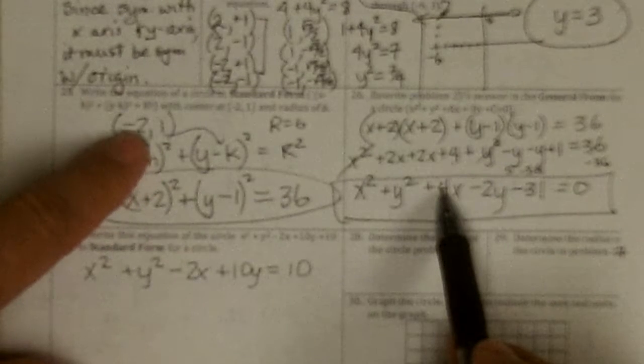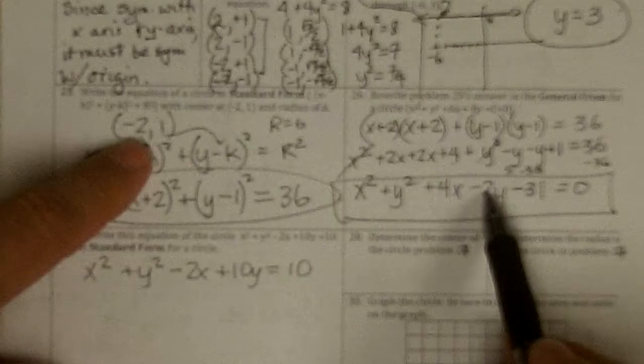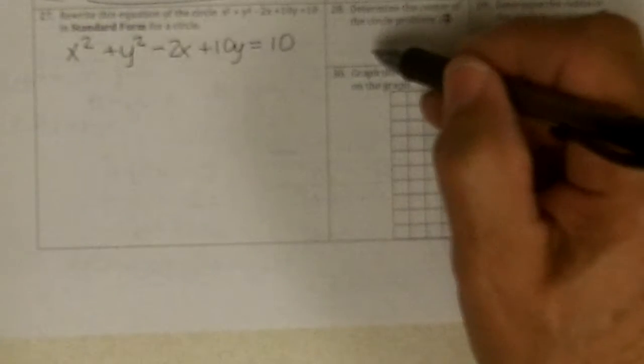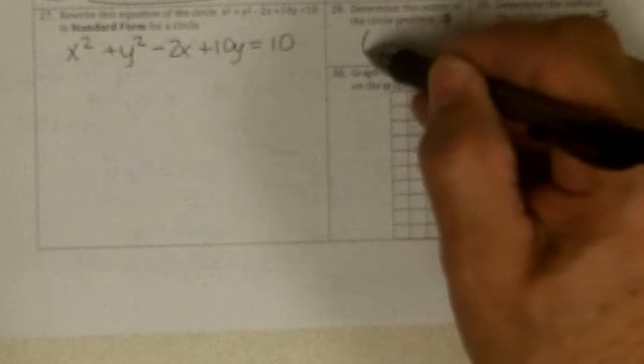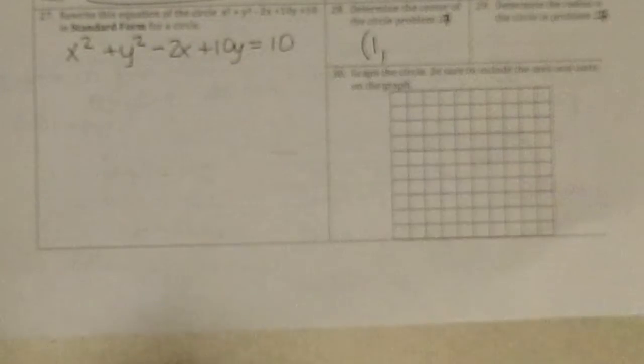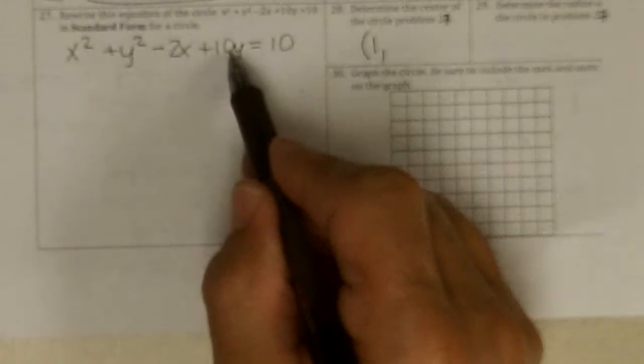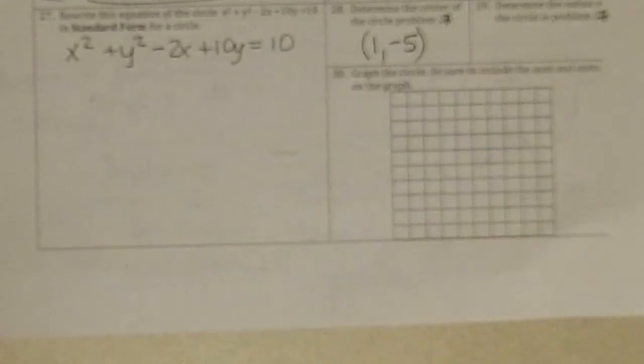Half of the 4 and change the sign. Half of the negative 2 is 1, change the sign, that makes the center at plus 1. Half of 10 is 5, change the sign, negative 5. There's the center.